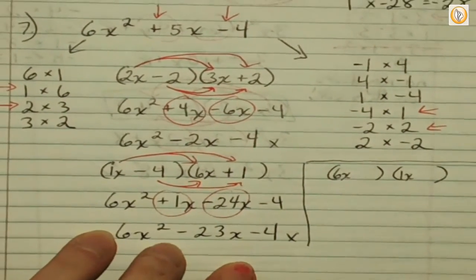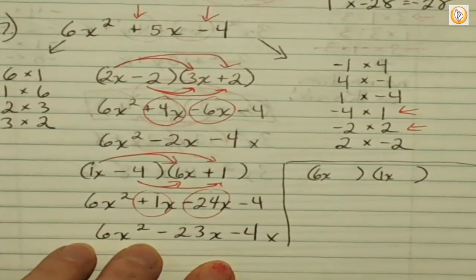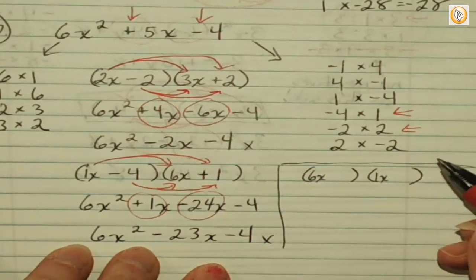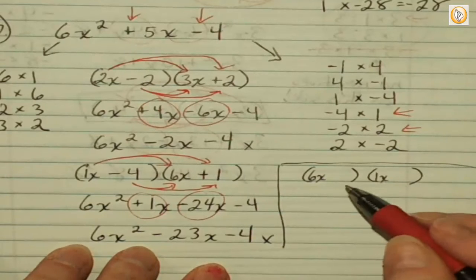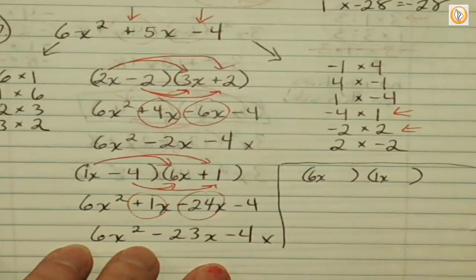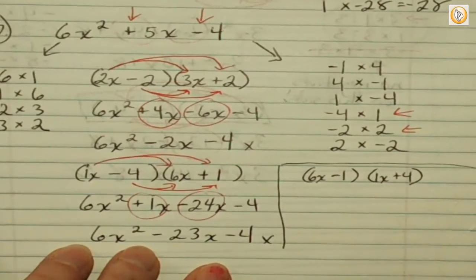And then what about over here? Anyone? Franz? Reverse that one, maybe? The one from the last problem. Negative 1 and positive 4.